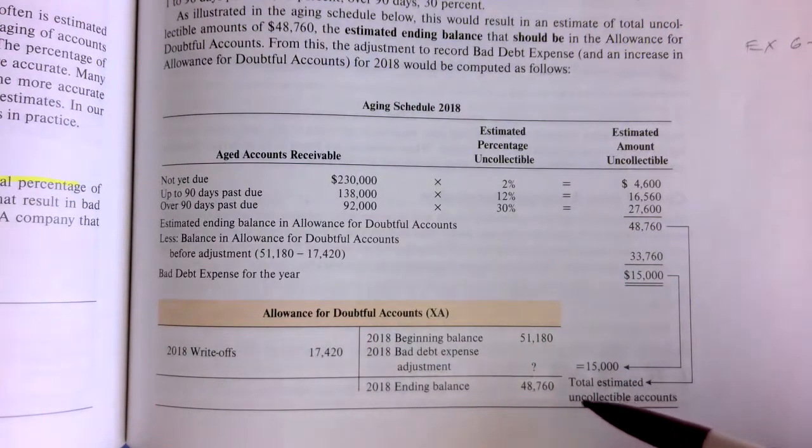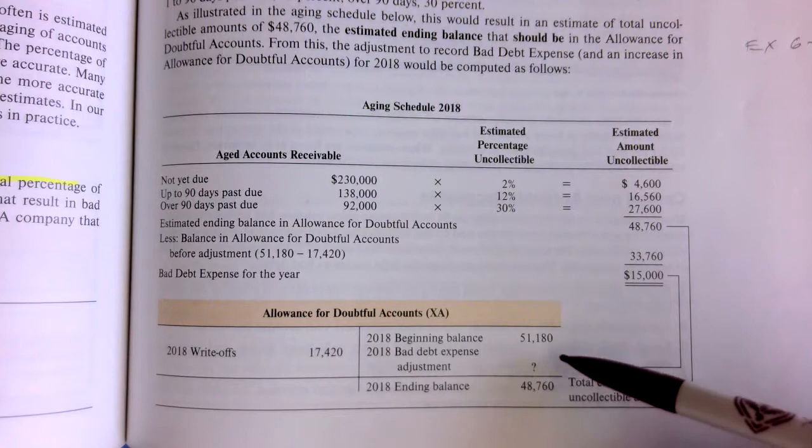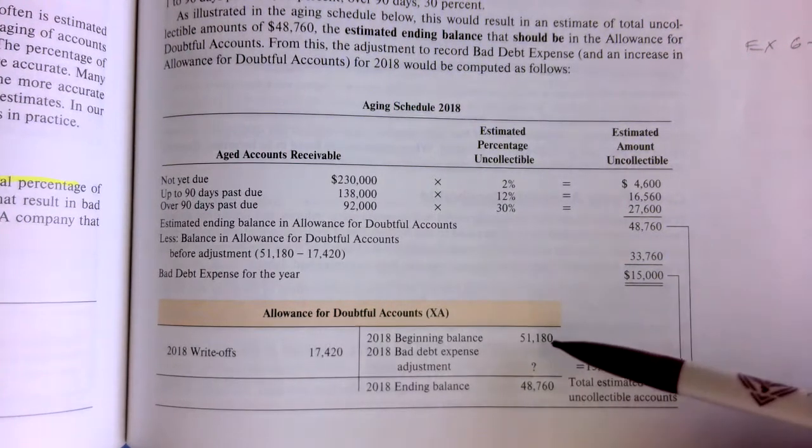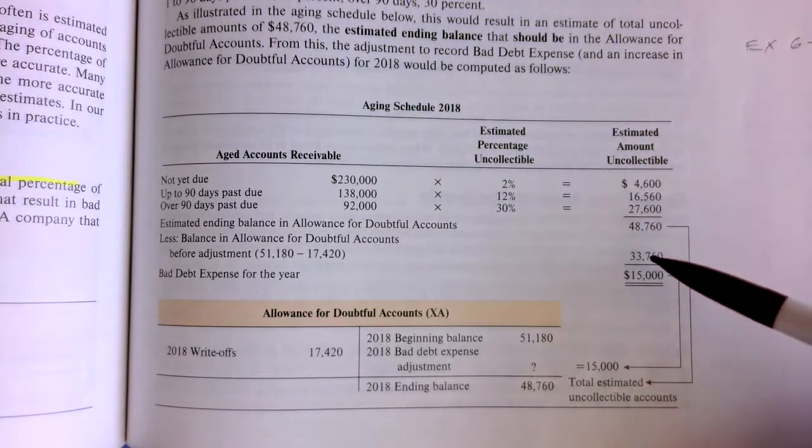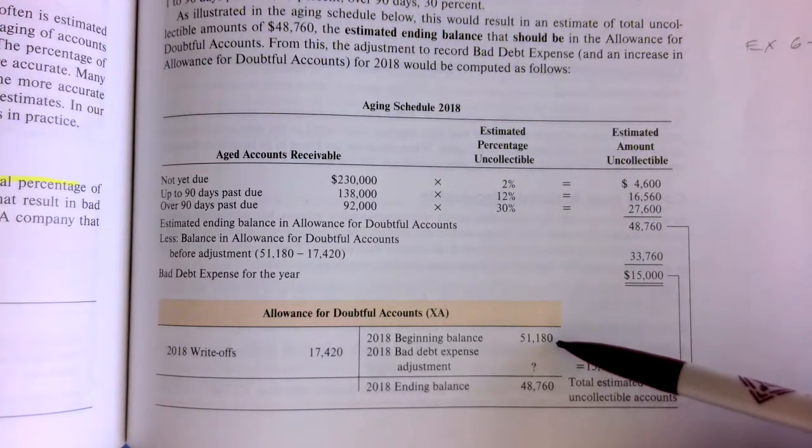Now, here's the hook. That's the amount that you want to end up with as the ending balance in your allowance account, okay? So you have to work backwards and plug bad debt expense. So it depends what's already in there. In this particular example, they already had 51,180 as the beginning balance.